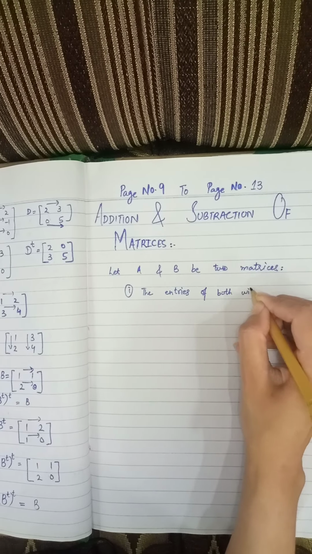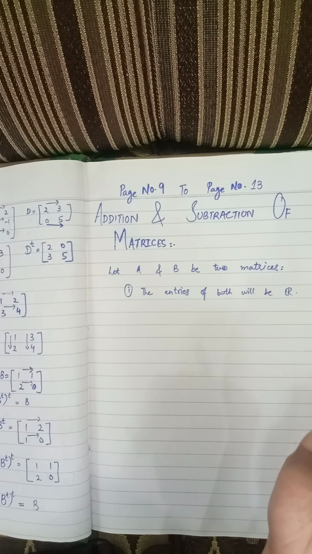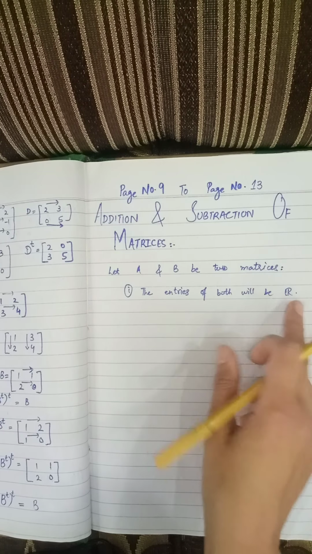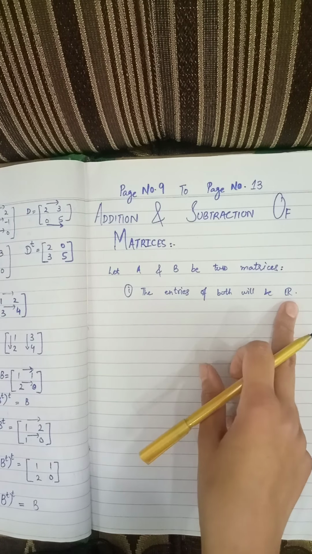It means that the entries of the matrices would be taken from the real numbers. And as you all know, real numbers are all the numbers, including rational and irrational. But the complex numbers wouldn't be included because they are saying the entries will be real numbers.